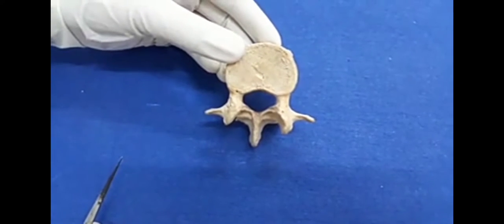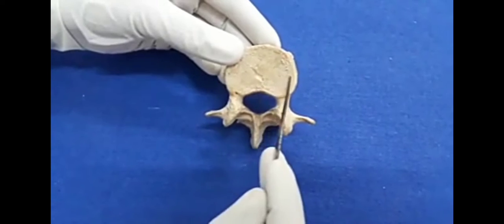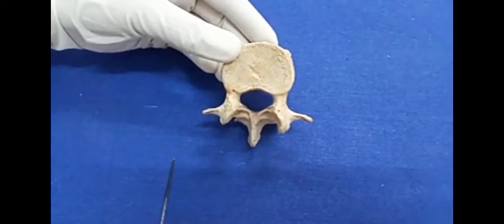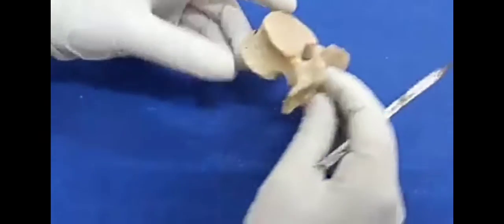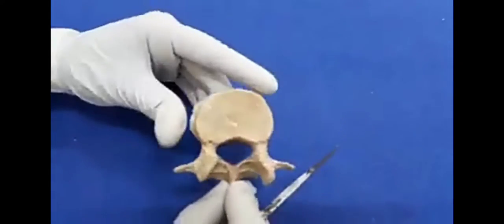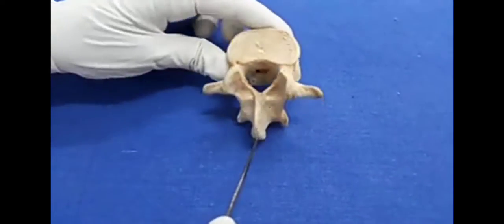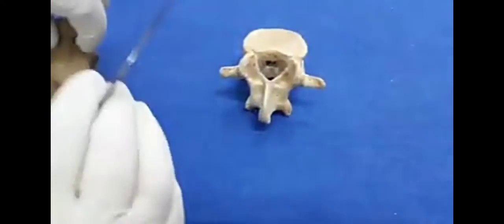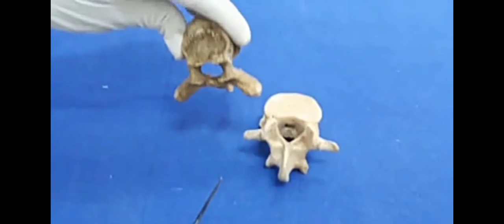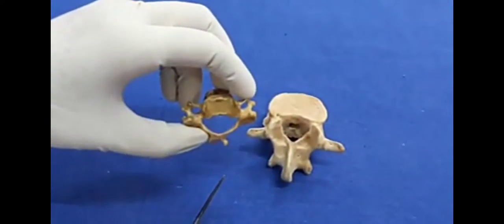Now, beginning with the typical lumbar vertebra, the body is large, kidney shaped, and is wider from side to side than from before backwards. The height of the body is slightly greater anteriorly than posteriorly. The vertebral foramen is triangular in shape and is larger than in the thoracic region, but is smaller compared to the cervical region.